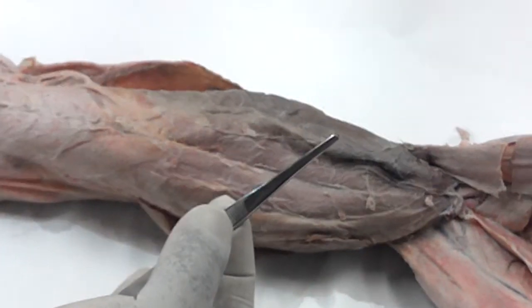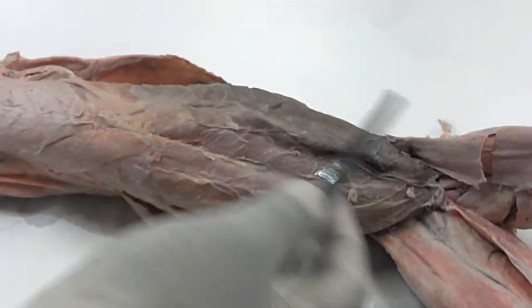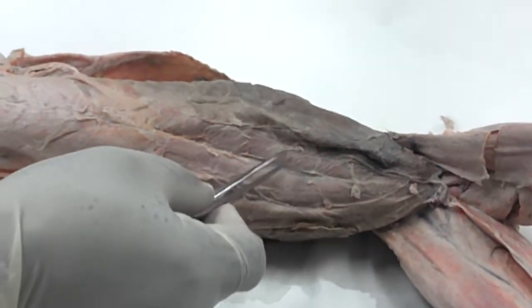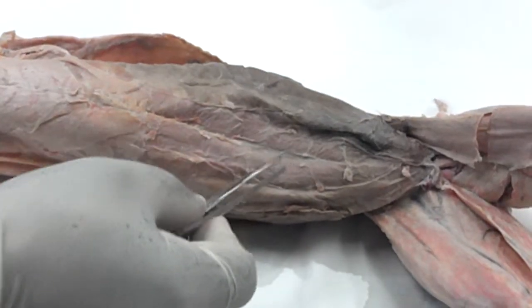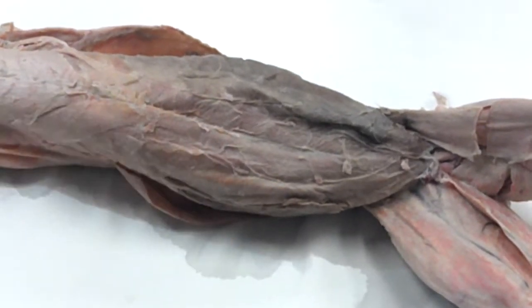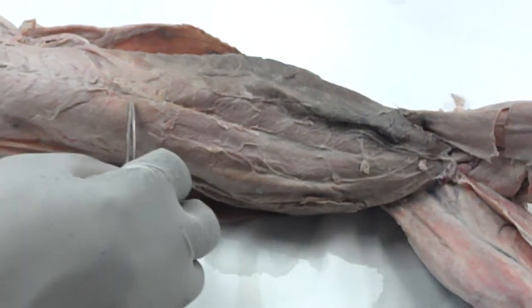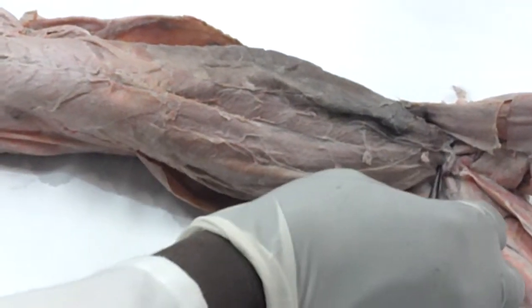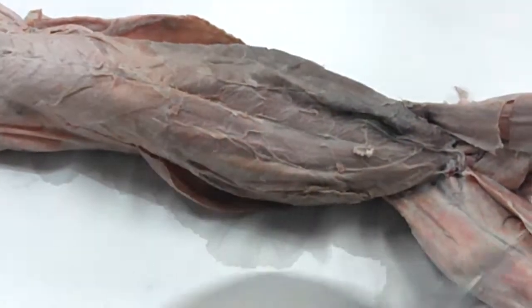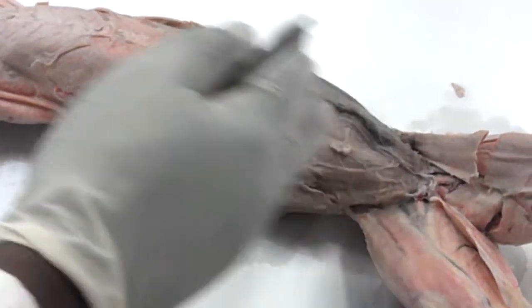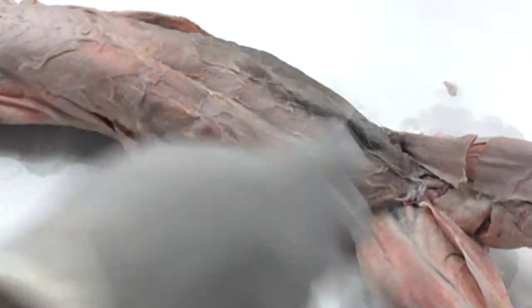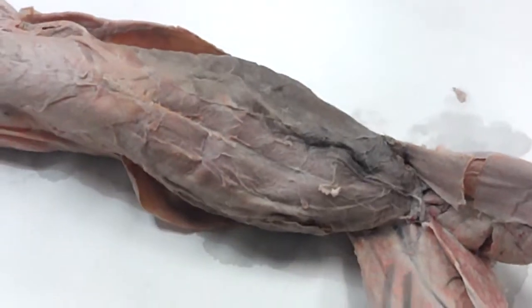That's the connective tissue. It's a line. Okay? On each side of that linea alba, you have the rectus abdominis, coming from the xiphoid to the pubic bone. Okay? I think that's as far as the superficial in front, up here.